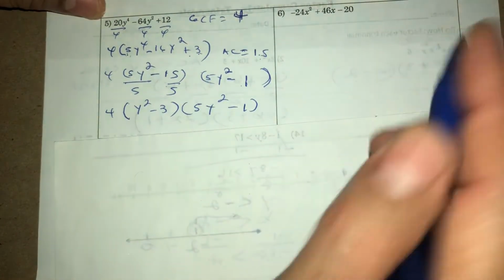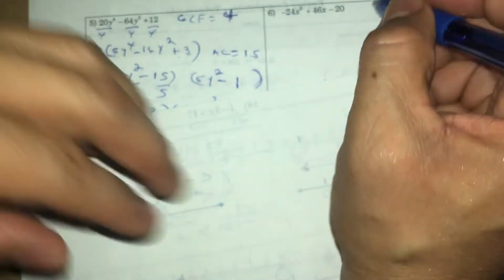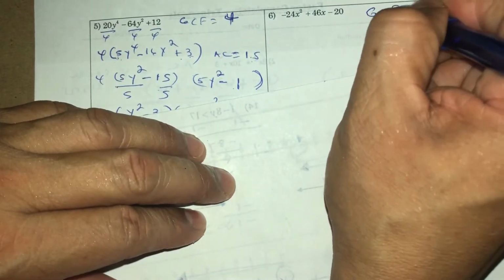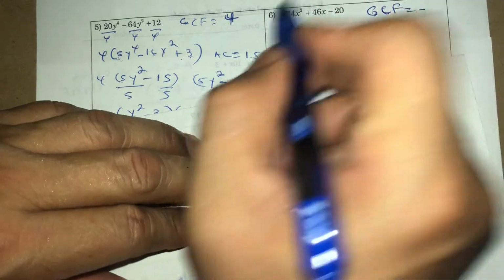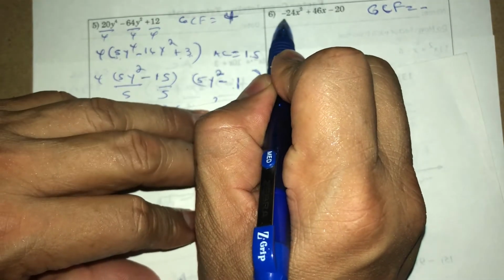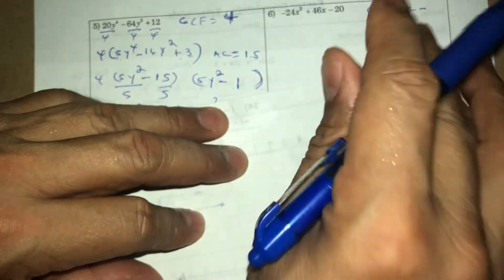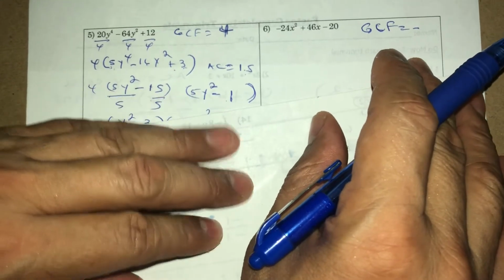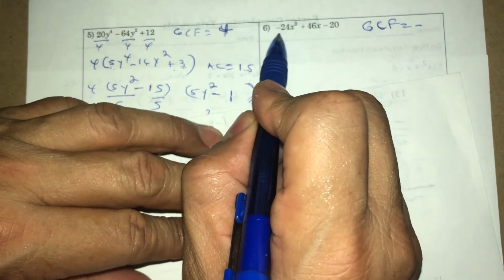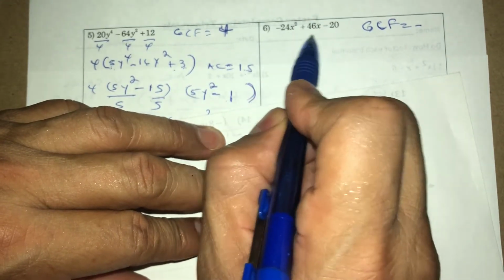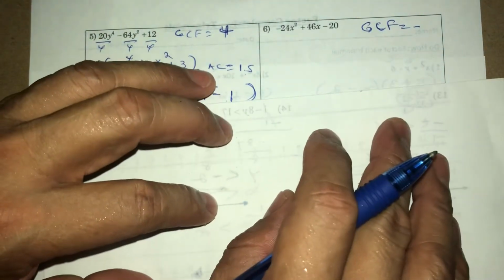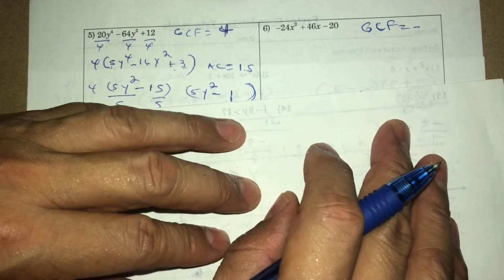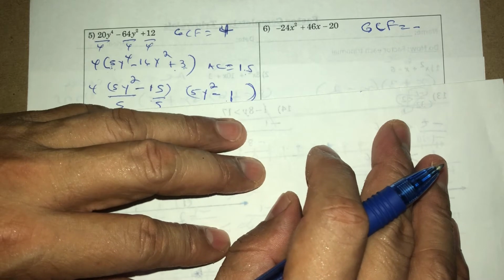Now, number 6. The GCF here is going to be a negative number. Why? Because the leading coefficient is negative, and you don't want that to be negative. It's something you have to remember. The leading coefficient cannot be negative. So here the GCF, I think it's going to be 4 too.